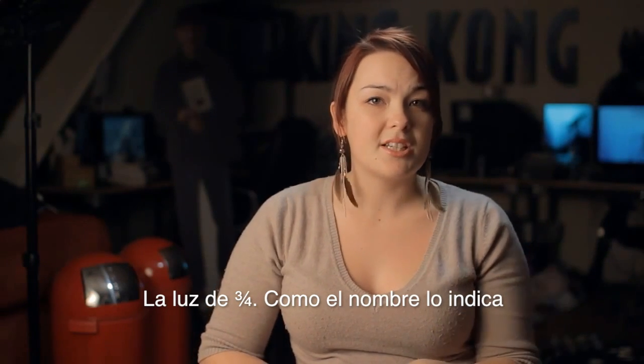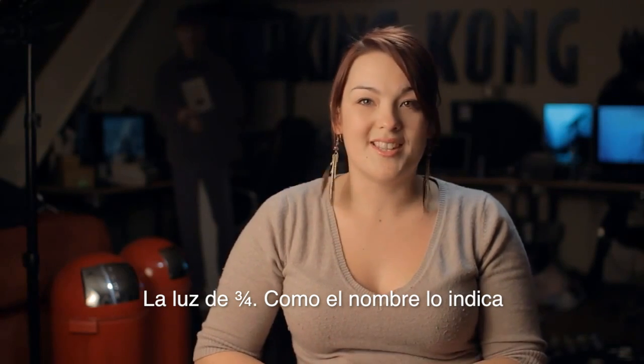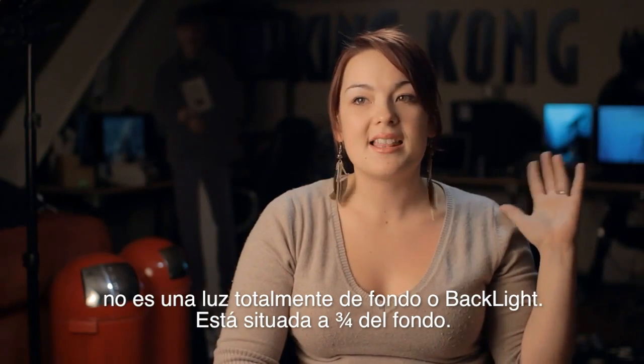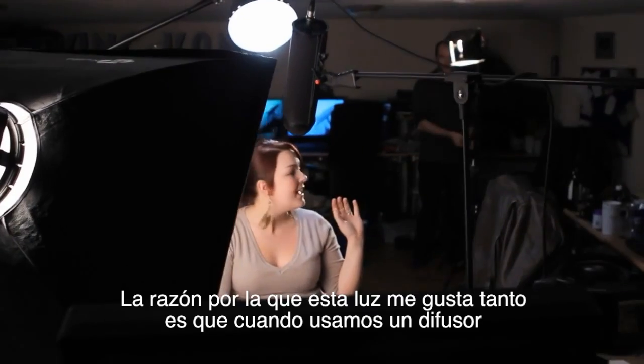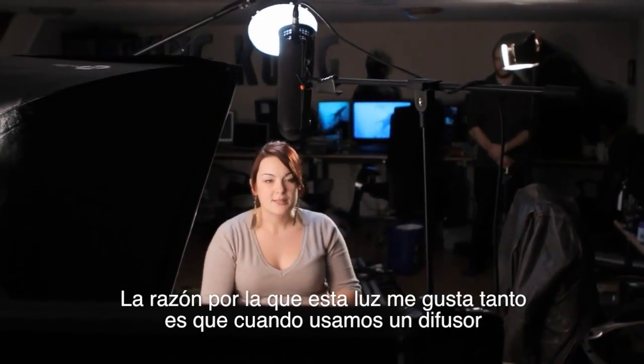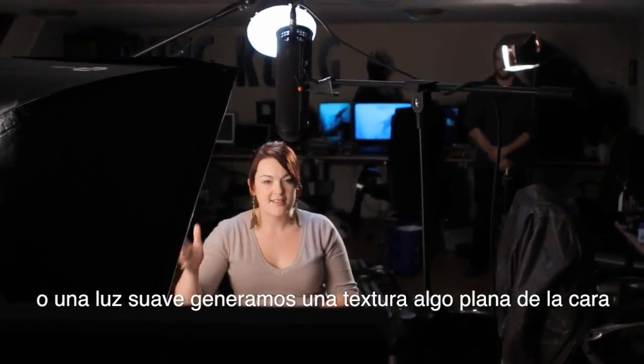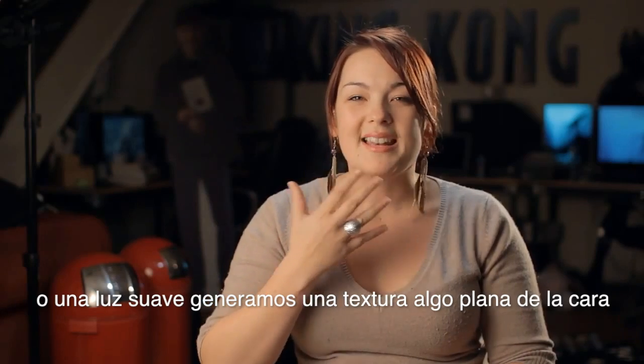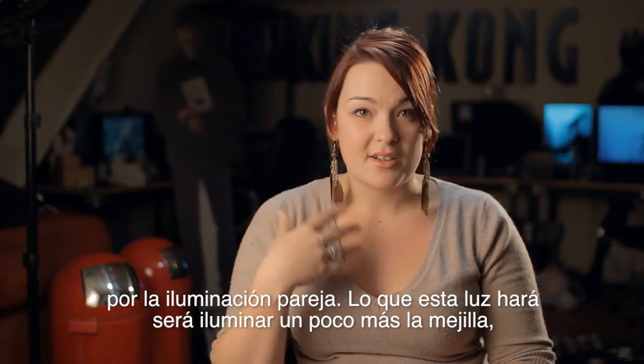And then what we're going to do is add my next favourite, which is the 3/4 backlight. Now that pretty much says what it does on the tin. It's not a full backlight, this is actually a 3/4 backlight. And the reason why I love this so much is because when you use a soft diffuse light like this, you run the risk of maybe flattening any modelling that you've got in the face.